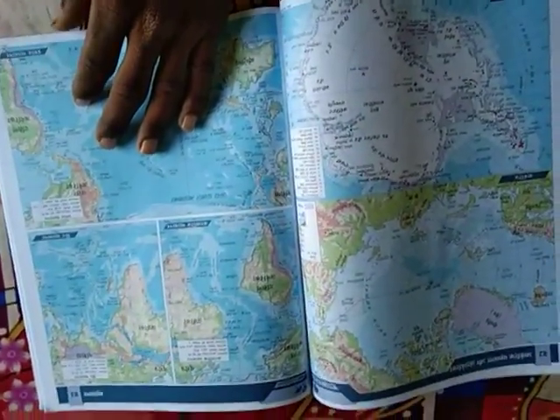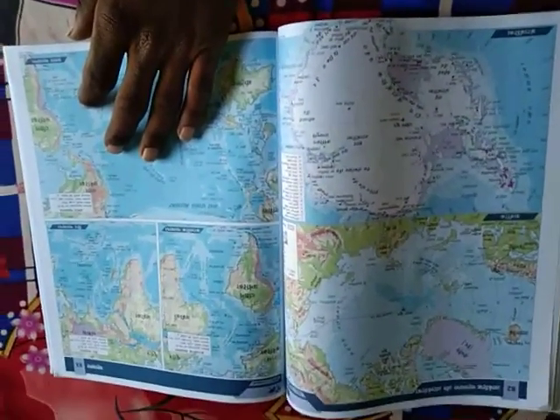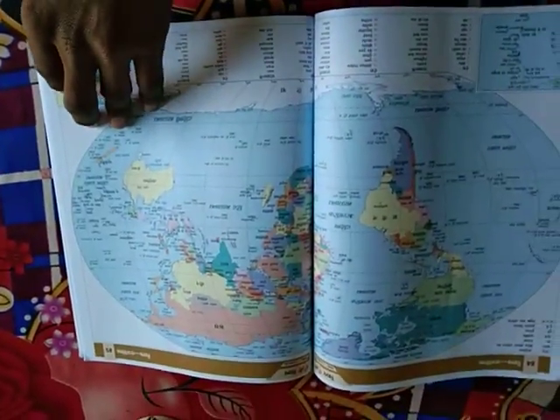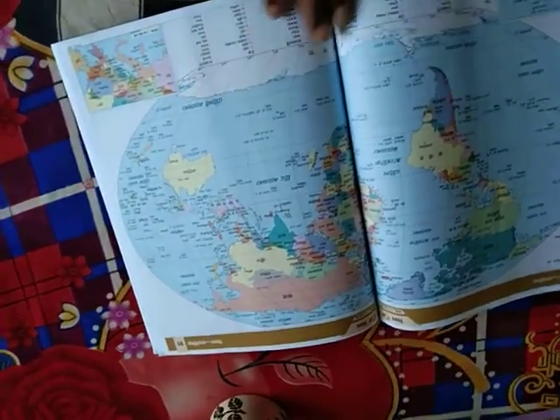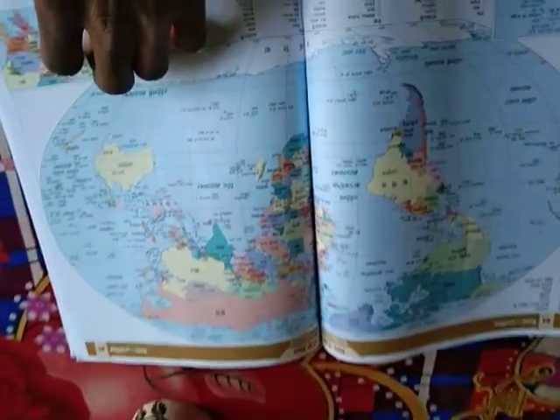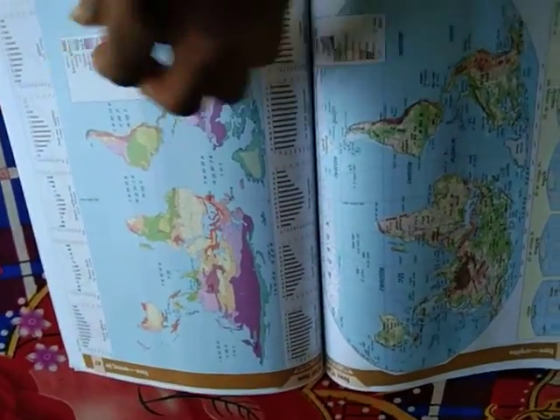Okay, so the 7 continents are given very briefly. In this world there are 212 countries, and all 212 countries are included in this Atlas Oxford school maps. So it is very useful if you are using this book. And also here you can see the capitals, that means countries and capitals are also given. Here you can see the country and here the capitals. It is very useful to you because the country, capitals, and also currency and money symbols are given.